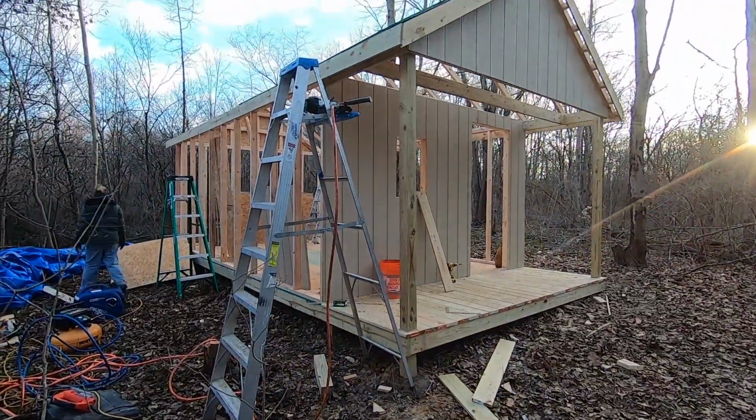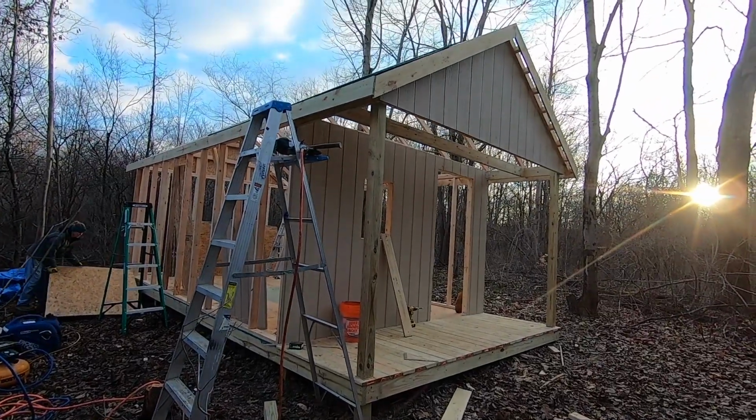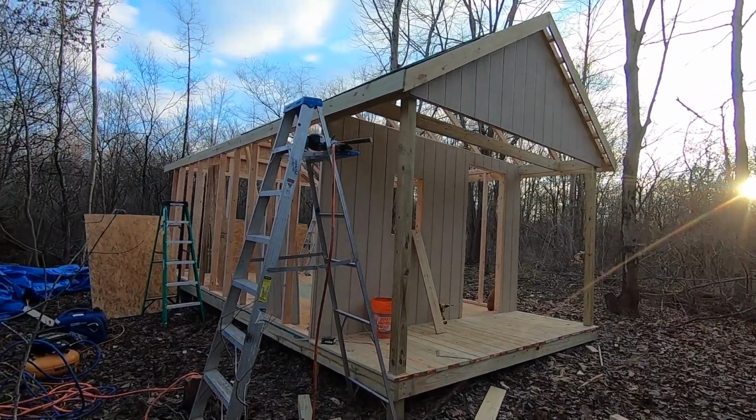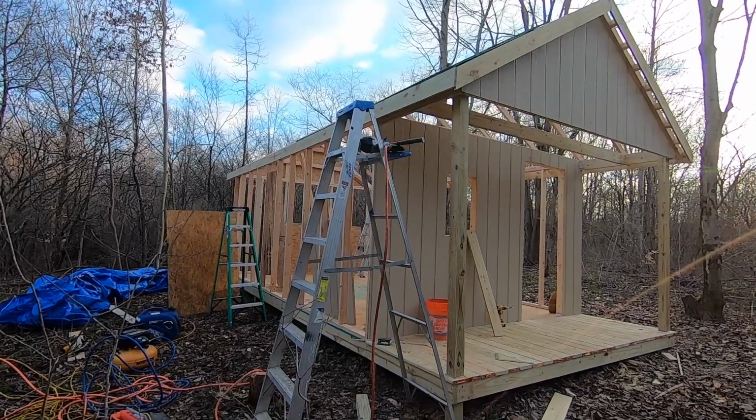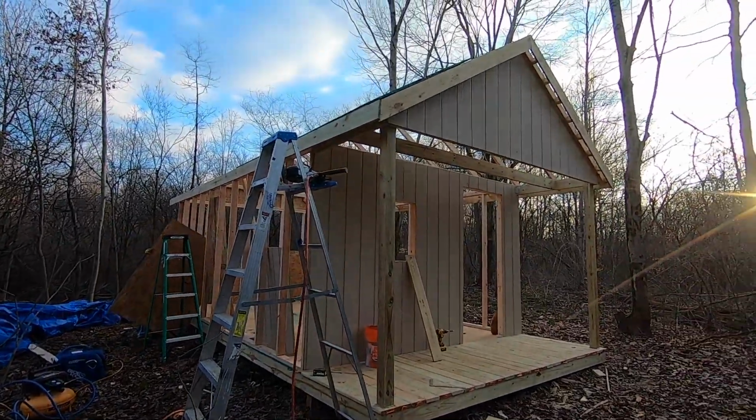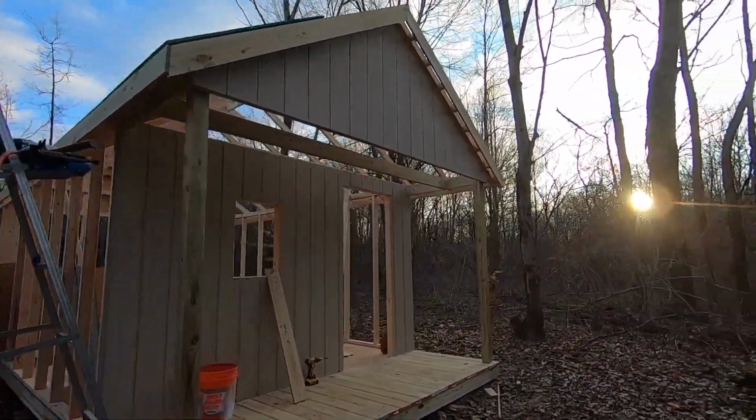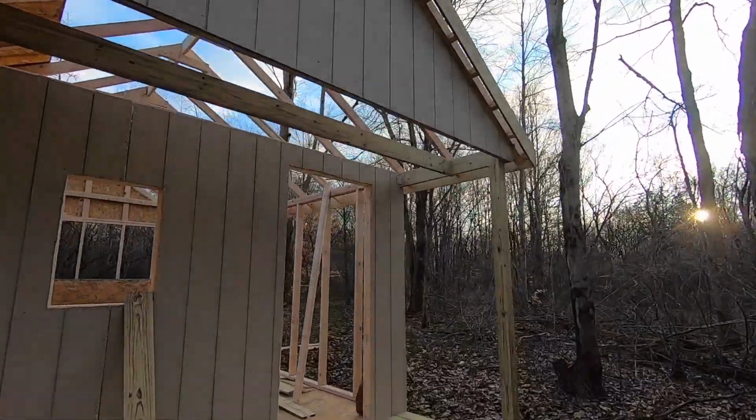Alright, we're back out here first thing in the morning, and it's time to start getting the roof on. We went ahead and got all the soffit done real quick. I didn't get that on video, but it's cut and installed. Now we're going to start getting plywood on the roof.